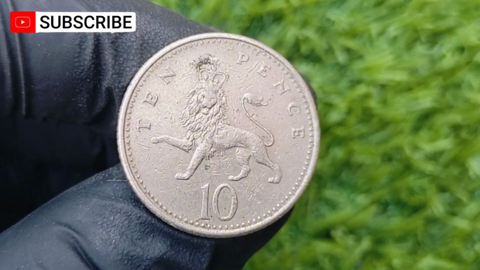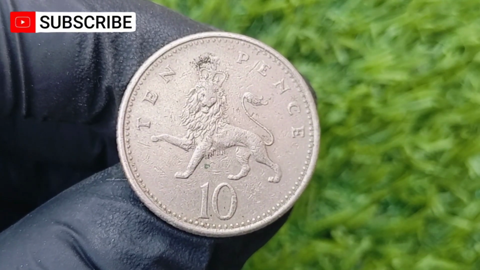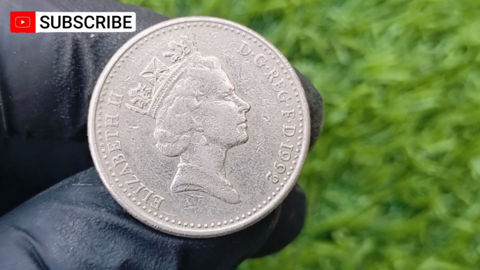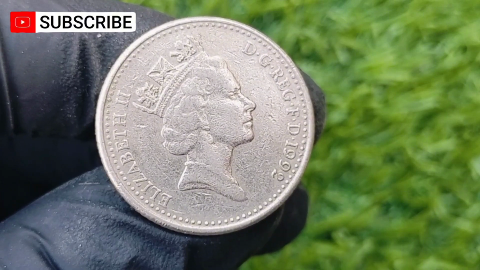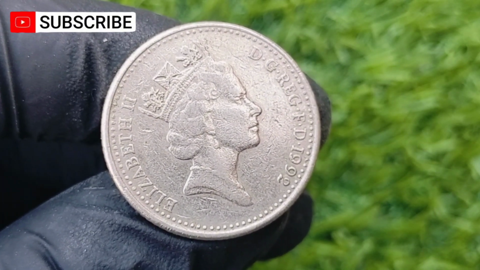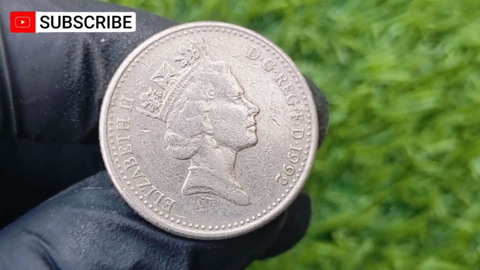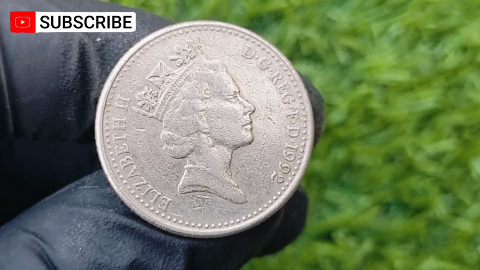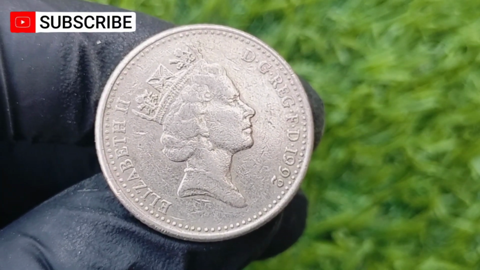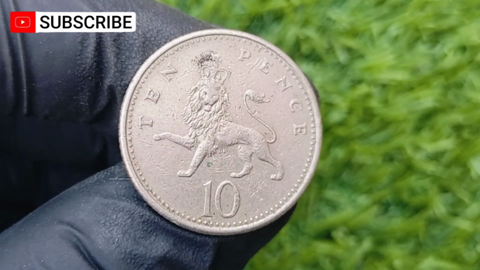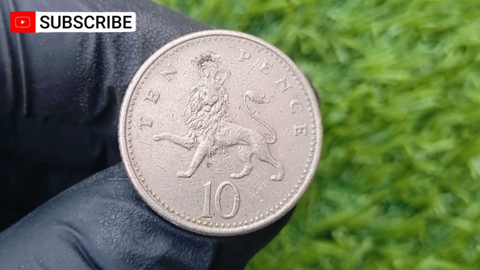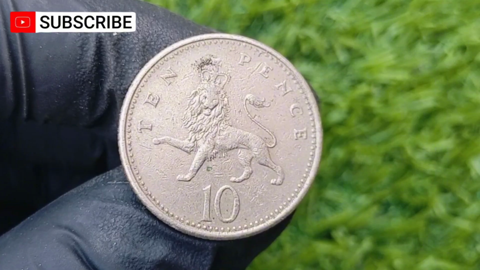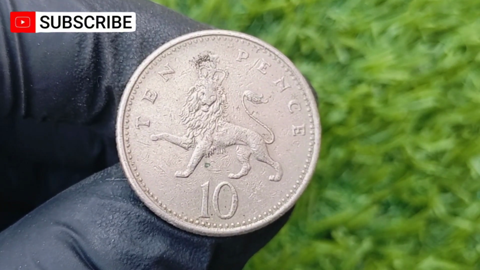The 1992 10 pence coin, 10p, belongs to the series of decimal coins that were introduced following the decimalization of the British currency in 1971, when the United Kingdom transitioned from the old system of pounds, shillings, and pence to a simpler system based on 100 pence to the pound. Originally, the 10p coin was introduced in 1968, before the actual changeover, to help the public familiarize themselves with the new system.